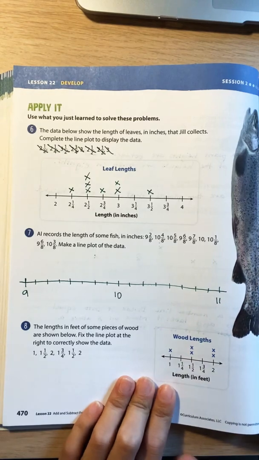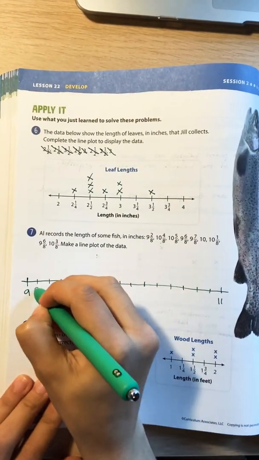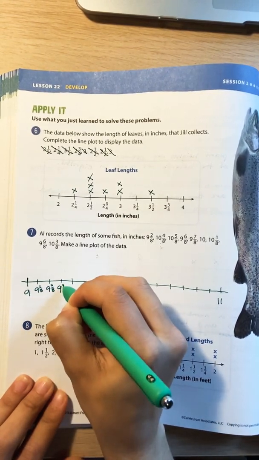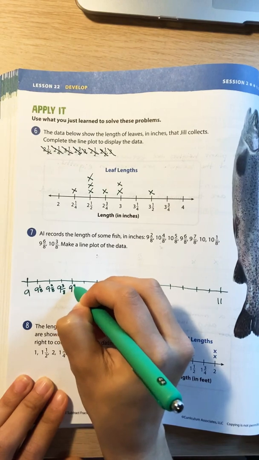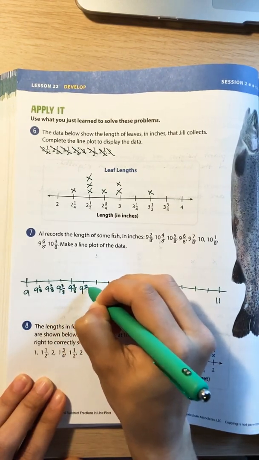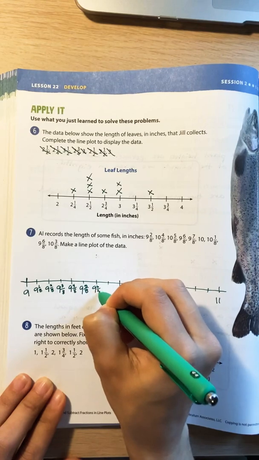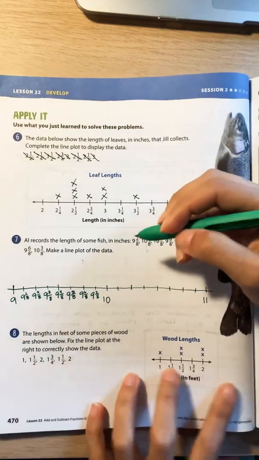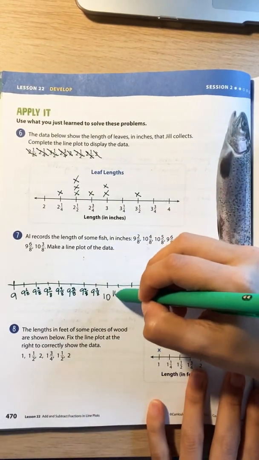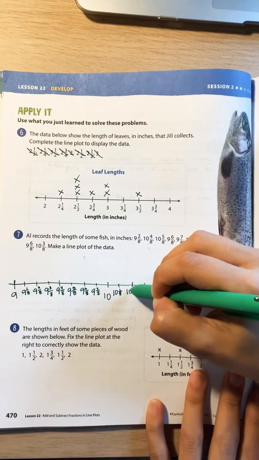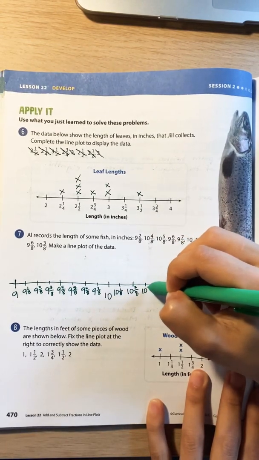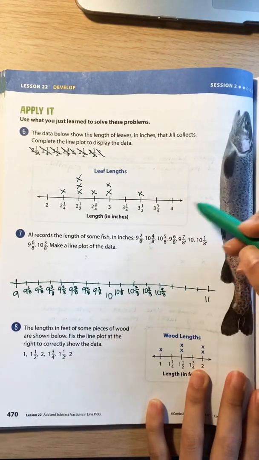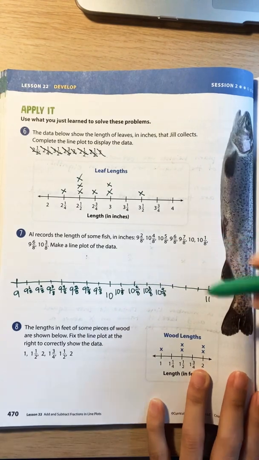Okay, so I need to label these. 9 and 1/8. Write your labels small because it's hard to fit them in nicely. 9 and 5/8, 9 and 6/8, 9 and 7/8, and then 9 and 8/8 would be 10. Okay, this is going to be even harder because 10 is a two-digit number. 10 and 1/8, 10 and 2/8, 10 and 4/8. I don't have to worry about equivalent fractions in this one because they're all provided to me in eighths.